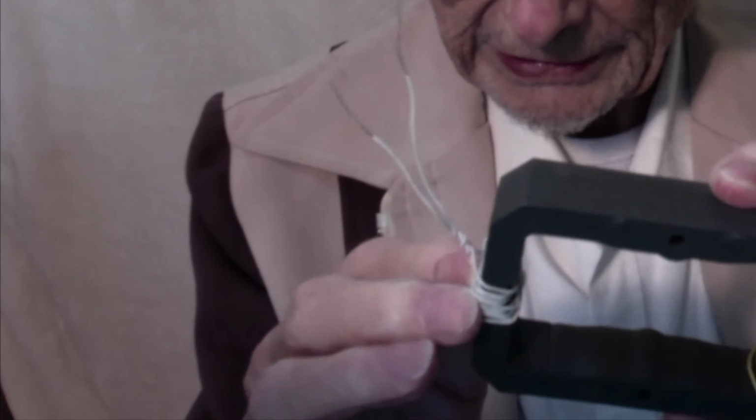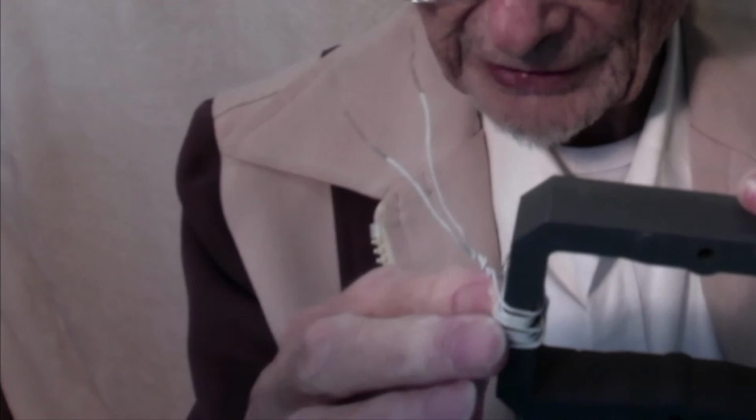On this side, we have another coil that now changes this magnetic force back into electricity.